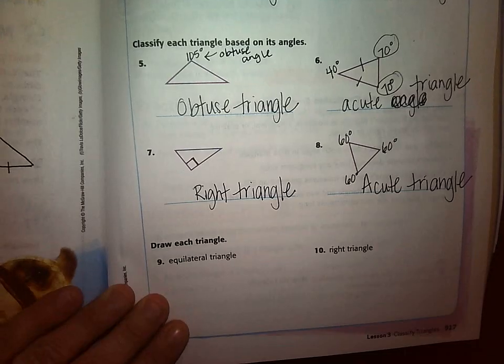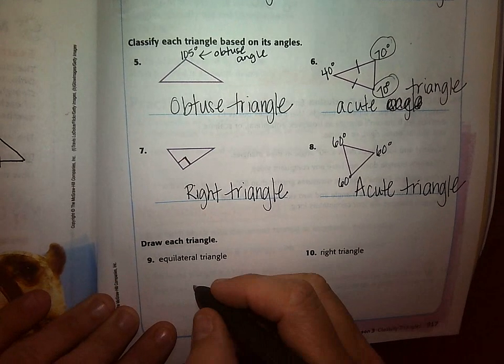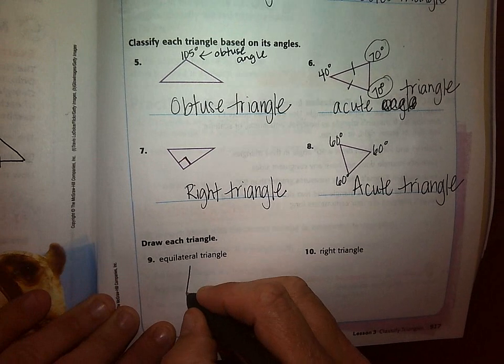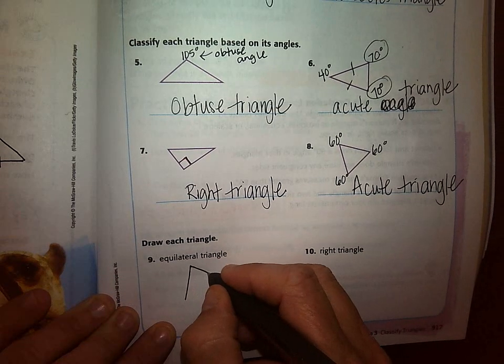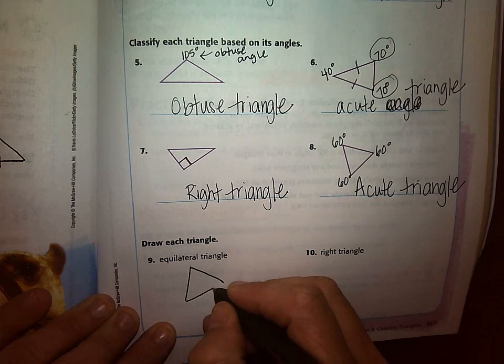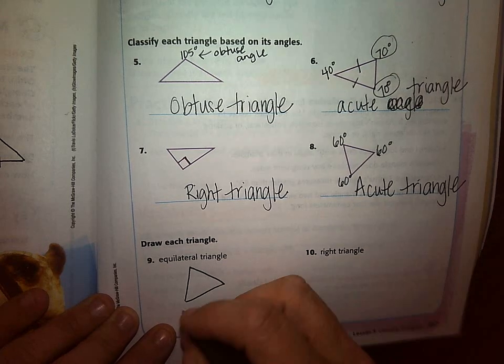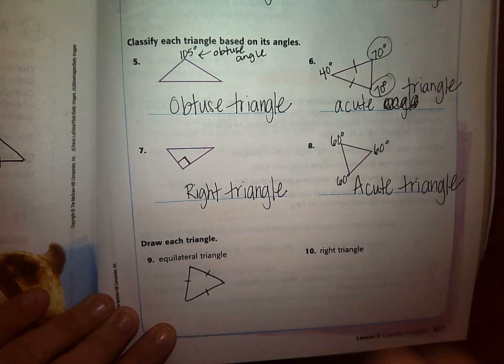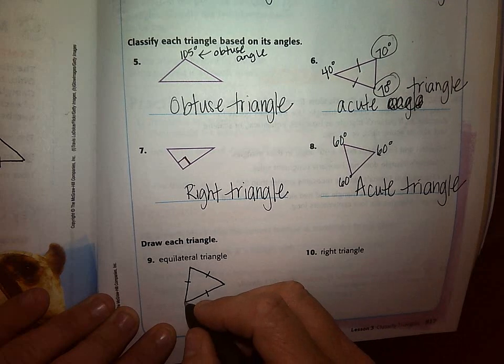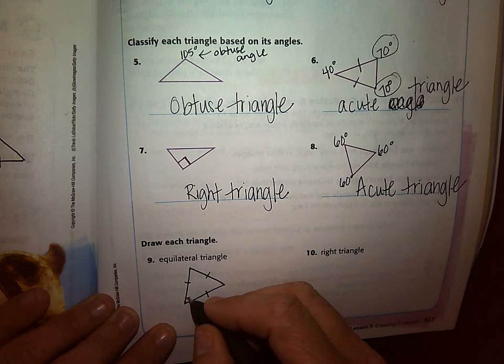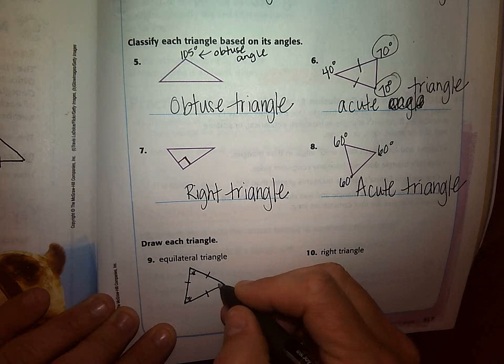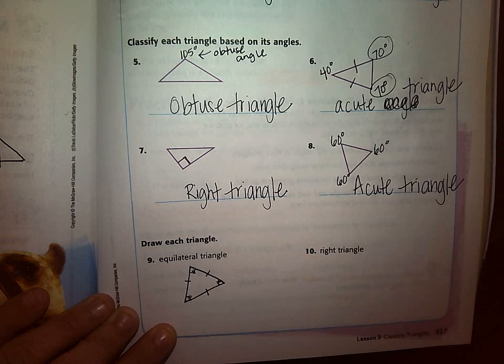Okay, draw each triangle. Draw an equilateral triangle. That means all 3 sides are equal. It's also a regular triangle, if you remember. And as I said, so all 3 sides are equal. And as you will learn in geometry, that also means that all of the angles are equal. So it's going to be that one.